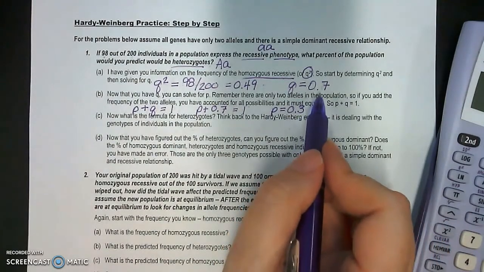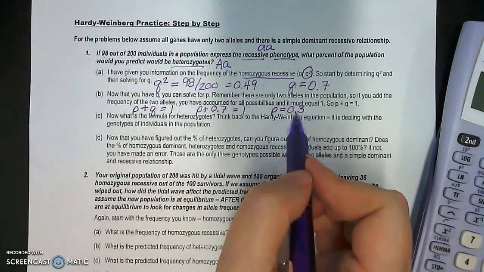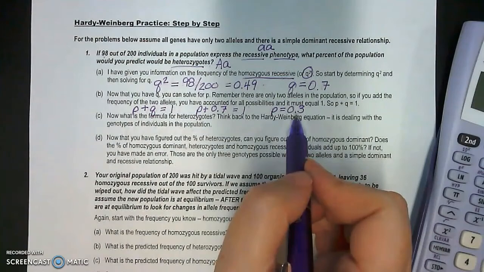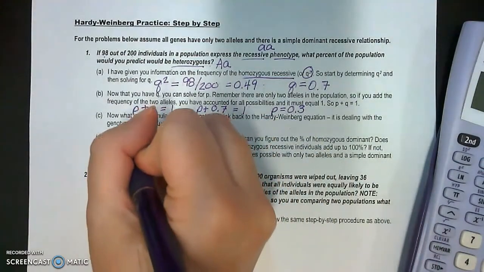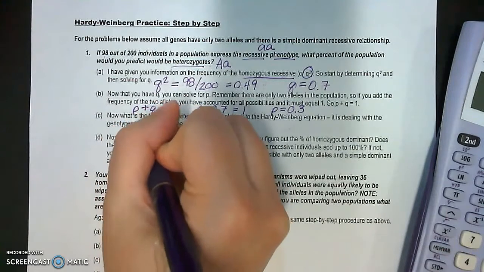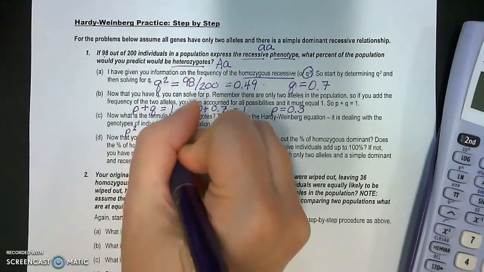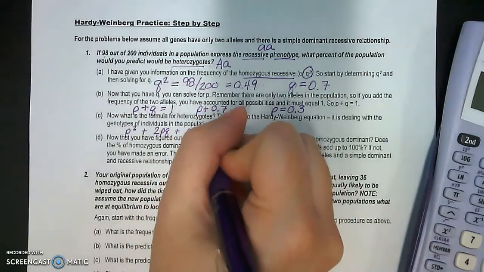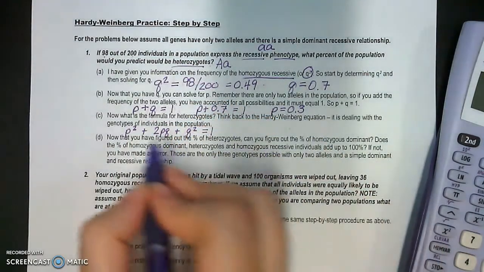Now we're really getting somewhere. We have Q and we have P, and because we have those 2 variables, we can figure out any other thing that we need to from that Hardy-Weinberg equation. So remember, the Hardy-Weinberg equation is P squared plus 2PQ plus Q squared equals 1.